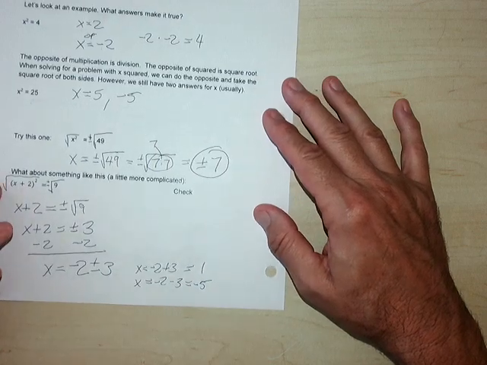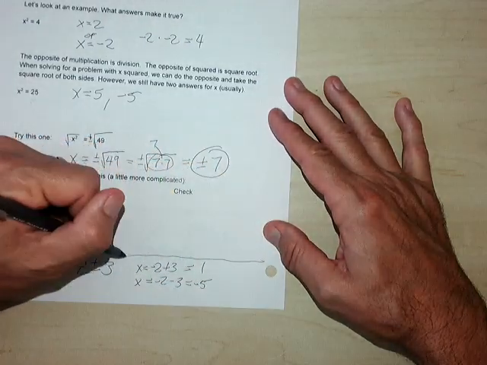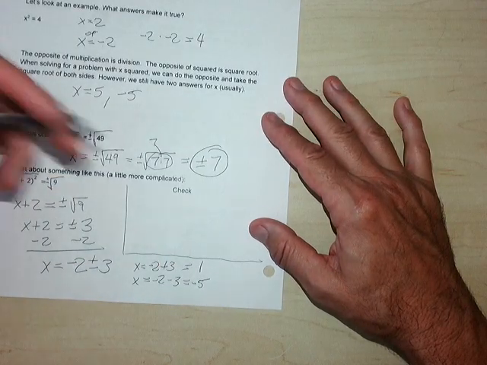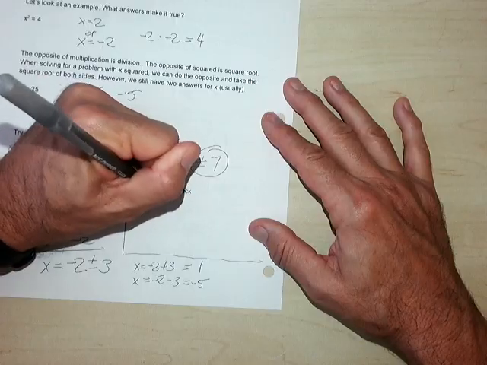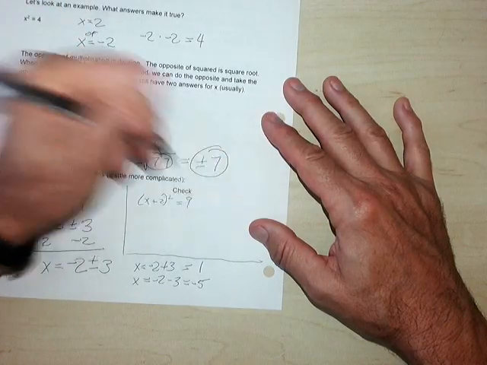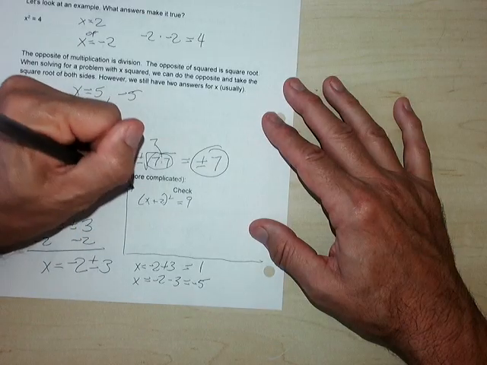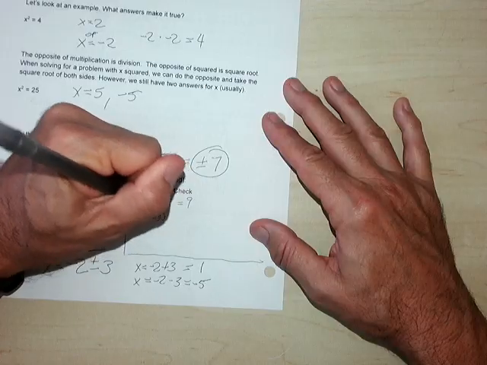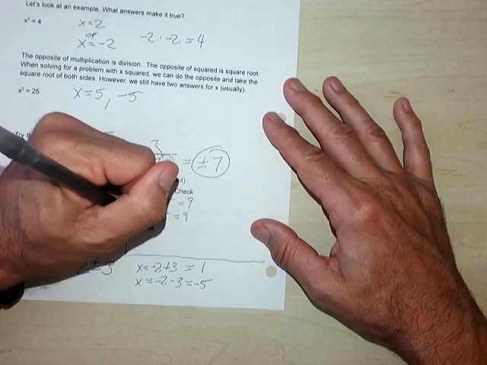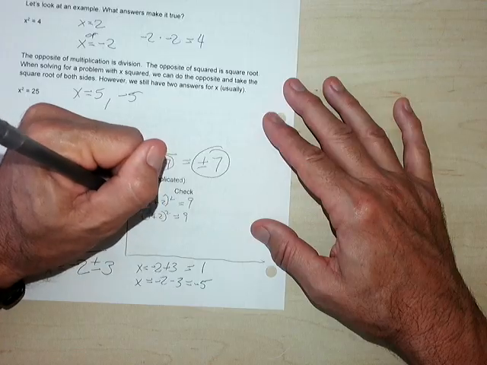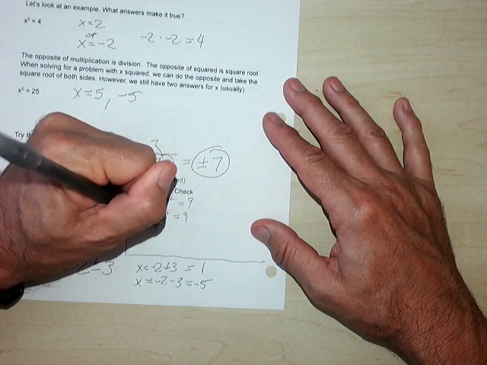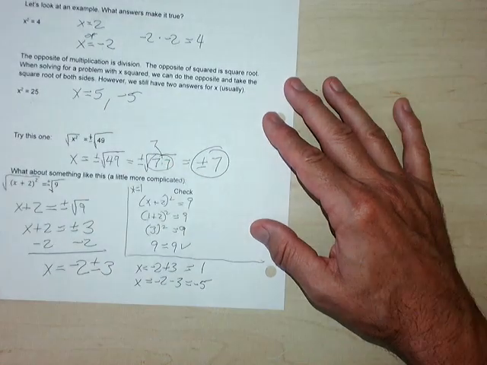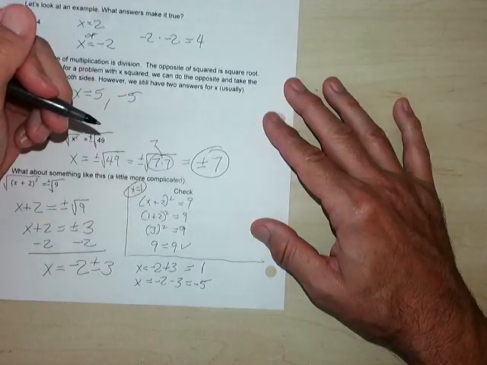Now, what we want to do over here is check these. Let's see if we got these right. Okay, so we're going to check if it's 1 or negative 5. So I start with x plus 2 squared equaling 9. And I'm going to plug in x equals 1. So when I do that, I get 1 plus 2 squared equals 9. Well, 1 plus 2 is 3. Remember, in parentheses, exponents first in PEMDAS. So this is 3 squared equals 9, and 9 equals 9. That checks. So x equals 1 is one of our solutions.